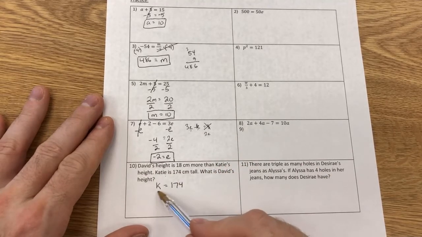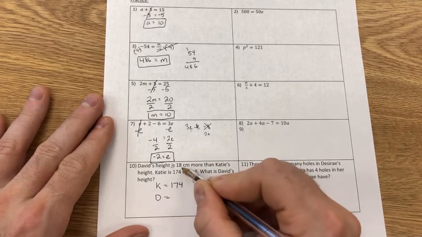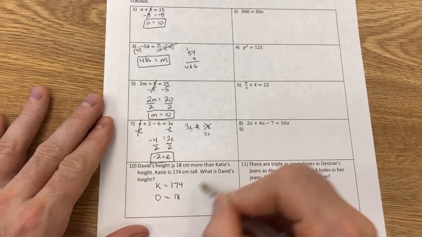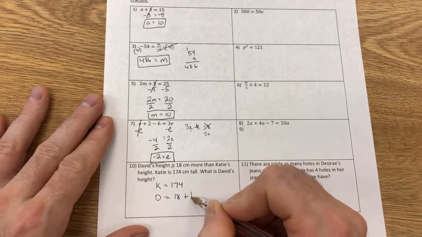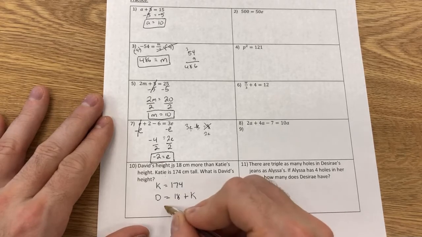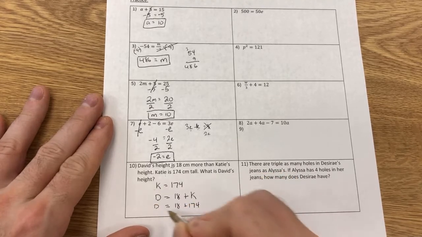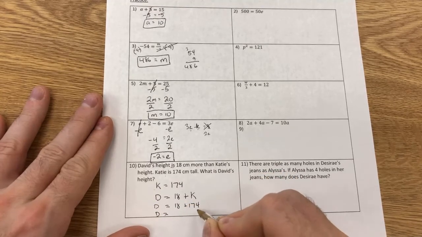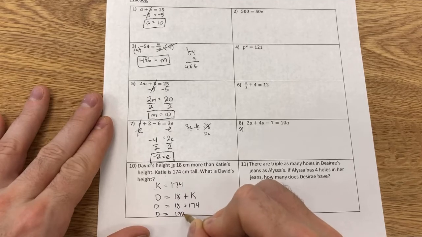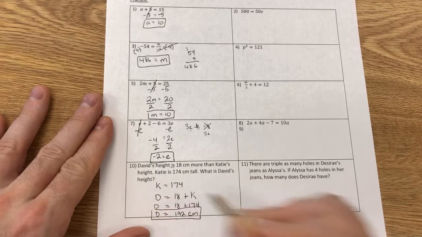And now I want to create an equation using Katie's height to figure out what David's height is. So I'm going to say David's height is 18 centimeters more than, which would be represented by addition, Katie's height. So there's David's height, 18 plus whatever Katie's is. So I'm going to take Katie's height and plug it in. 18 plus 174 is whatever David's height is, which when we reduce that down, it's going to be equal to 192. So 192 centimeters. That's how tall David is.